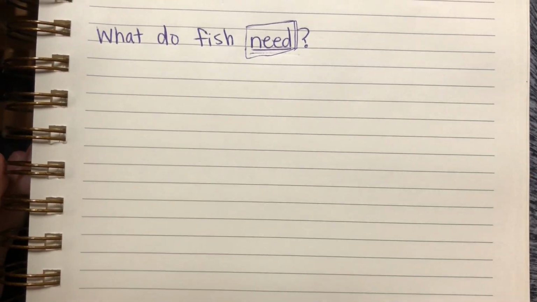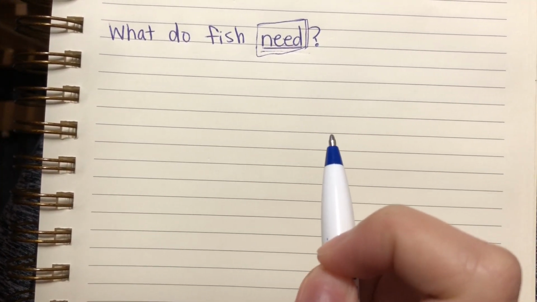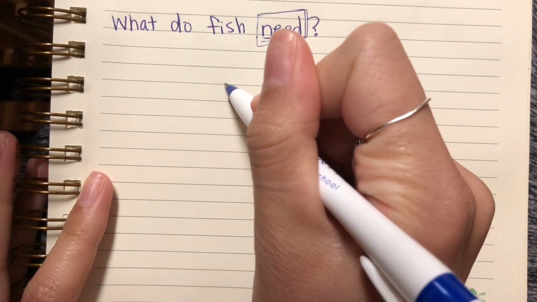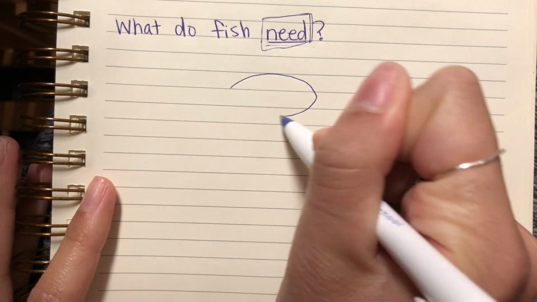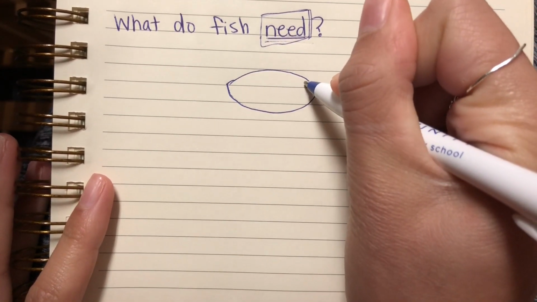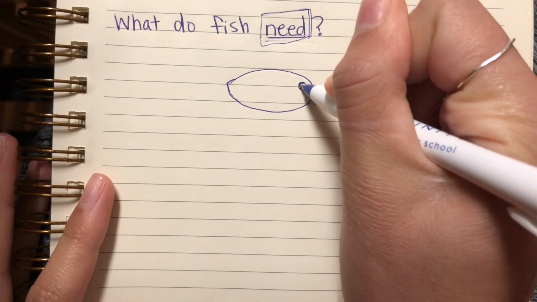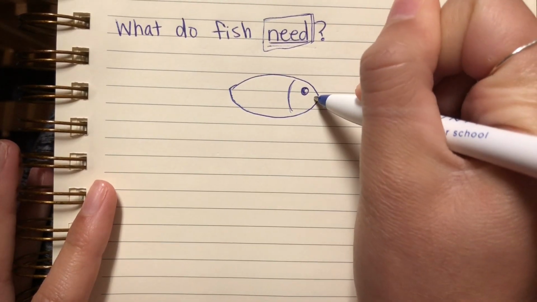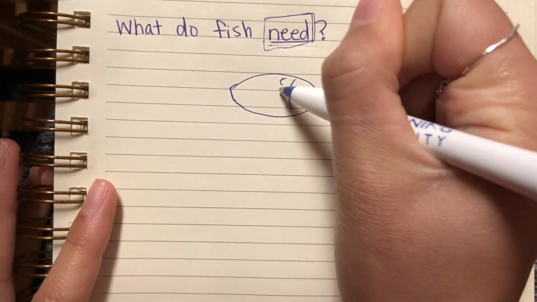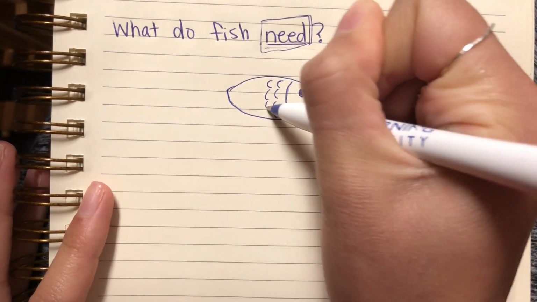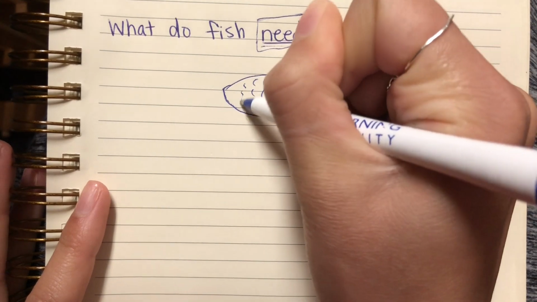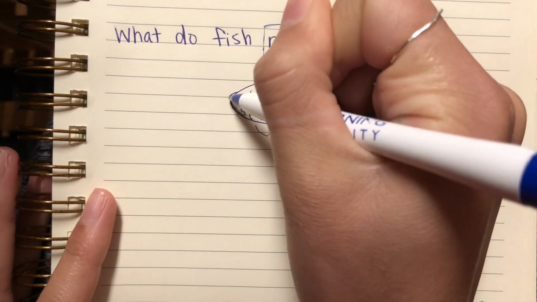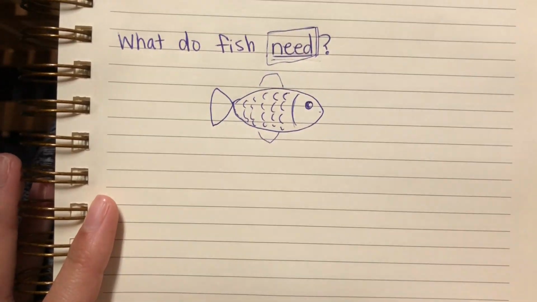All right, so first I'm gonna draw a picture, just like we did in class. I'm gonna draw a picture of a fish and I'm gonna try my best. And I remember in the book that we just read, they have an eye, they have gills, they have scales, and they have fins to help them swim, and they also have tails.